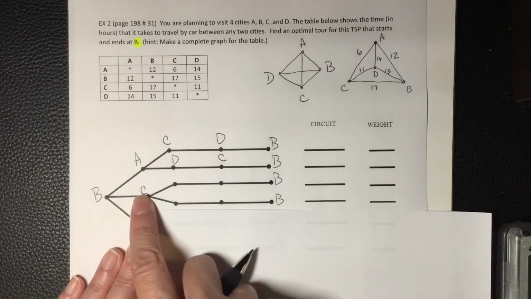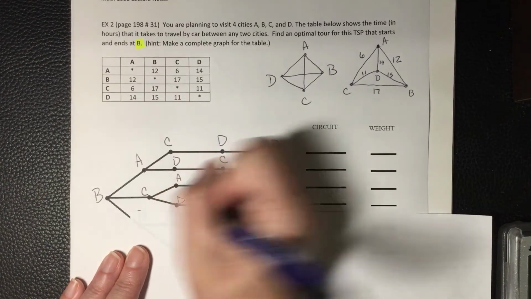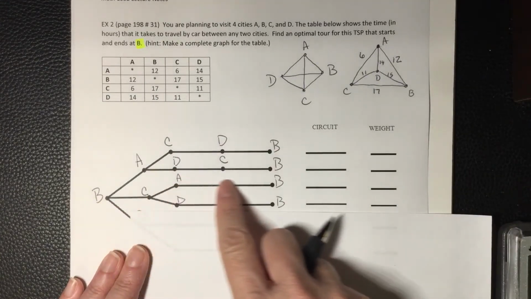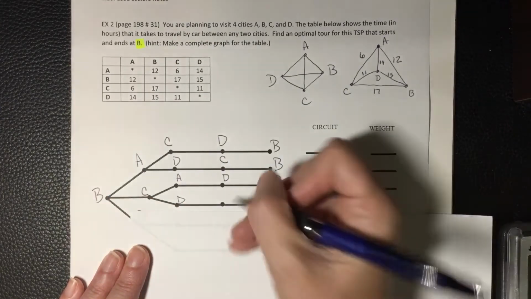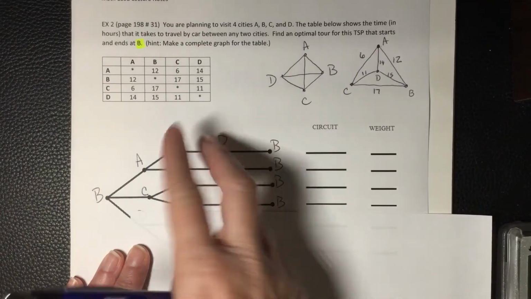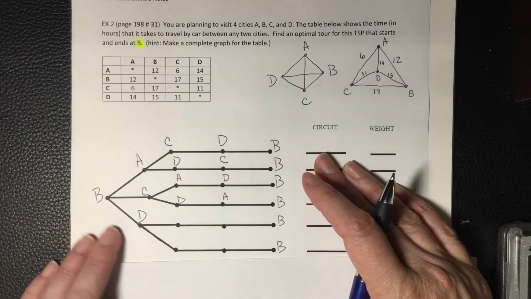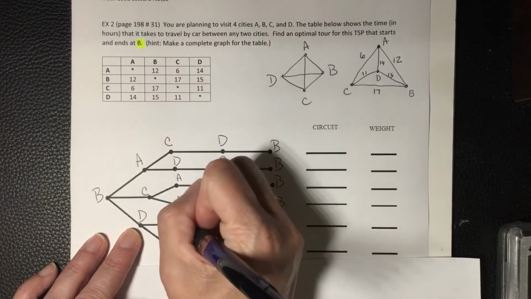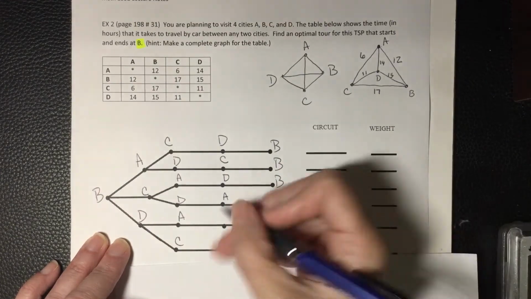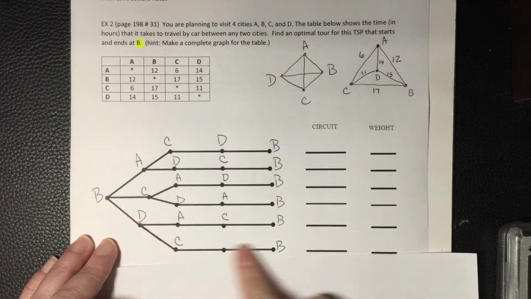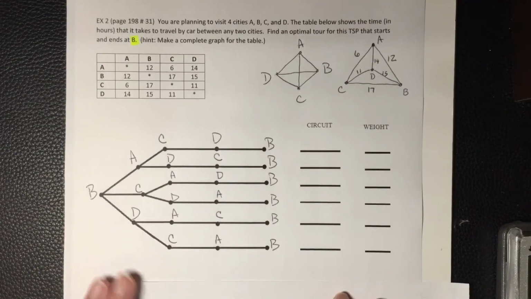Now, if I've gone to B and C, I haven't been to A, and I haven't been to D. So if I trace this line, the only thing I don't have is D. If I trace this line, the only thing I don't have is A. So you'll notice these 2 letters flip-flop. All right, so if I go B to D, that means I haven't been to A and I haven't been to C. So if I trace this line, I'm only missing C. And if I trace this line, I'm only missing A. All right, so I've got my 6 circuits.